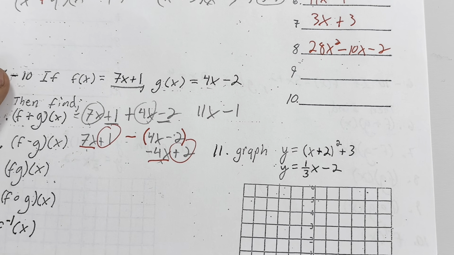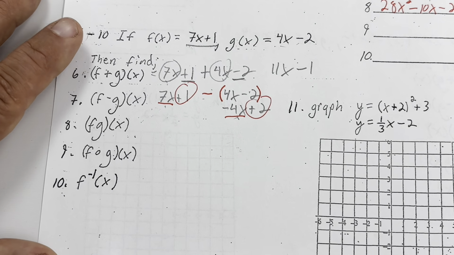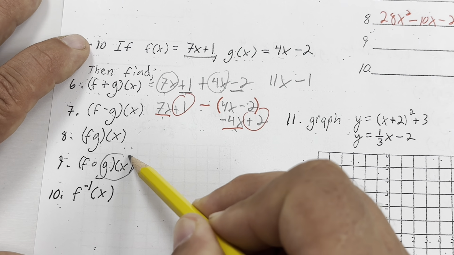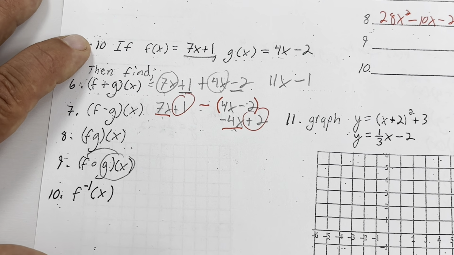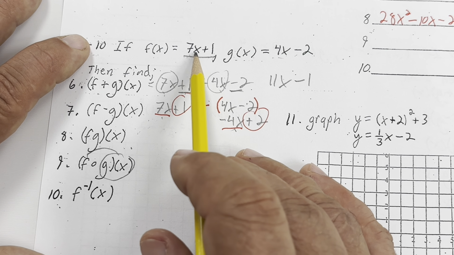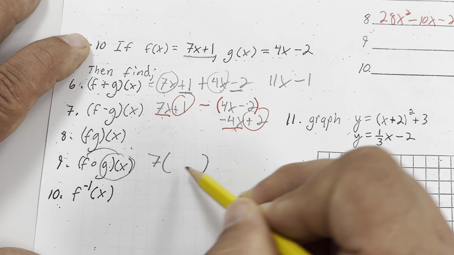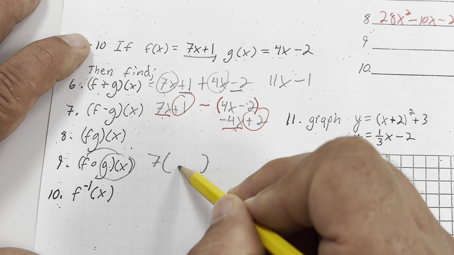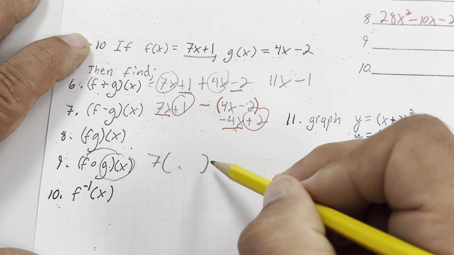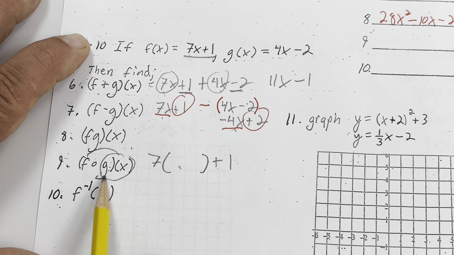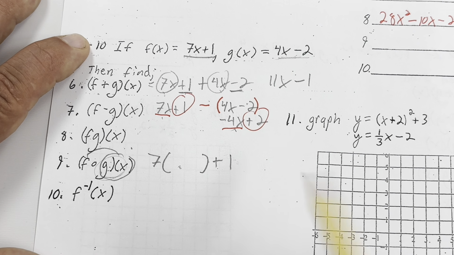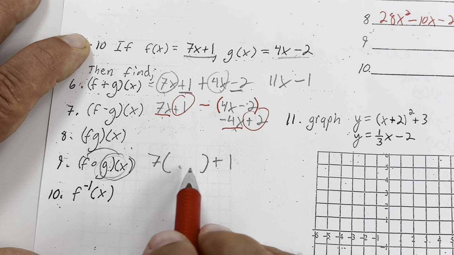Number 9, that's what we call a composite function. And what we want to do is take all of g of x and put it into f of x. So let's look up here. F of x is 7x plus 1. But I don't want to write down the x. I want to write down a parentheses because we're going to put something into that parentheses. Plus 1. Now, I'm going to put g of x, which is 4x minus 2, inside of the parentheses.